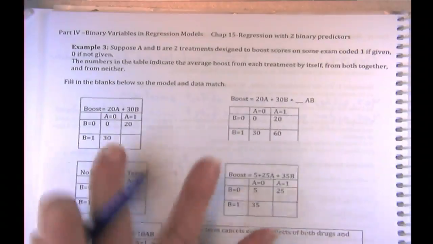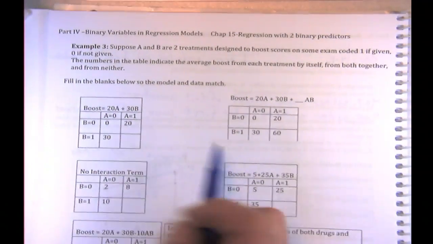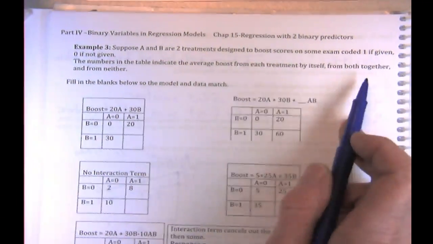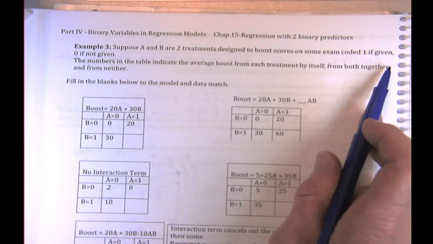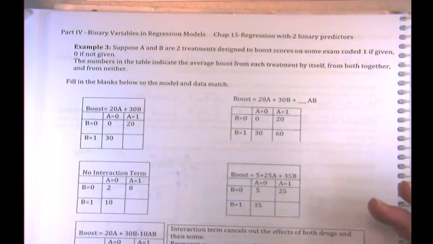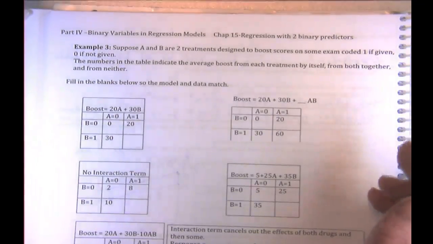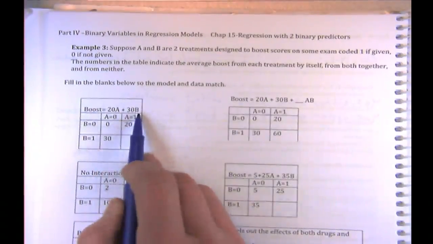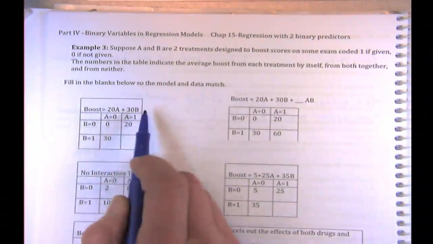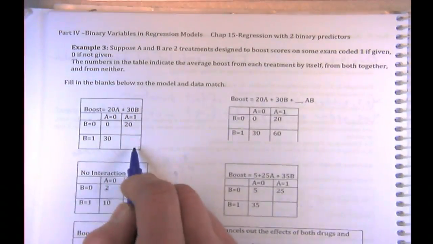So why don't you guys just, okay, so let's see what I'm saying here. Suppose A and B are two treatments designed to boost scores on some exam, coded 1 if given and 0 if not. Okay, so two study methods. Now, fill in the blanks below so the model, like here it has no interaction, and the data match.